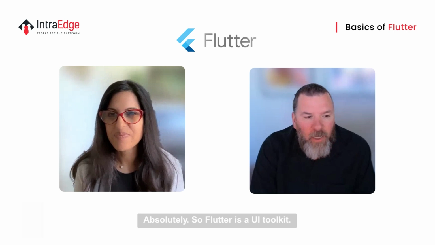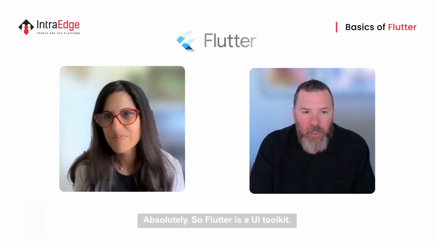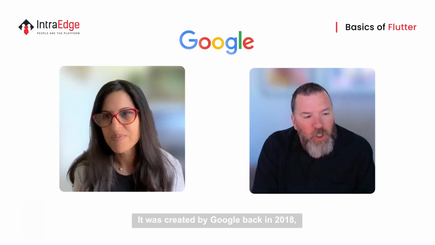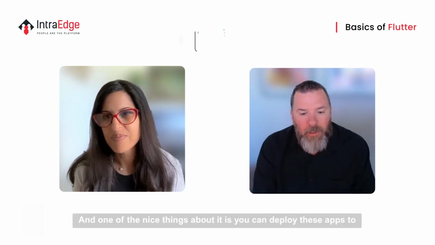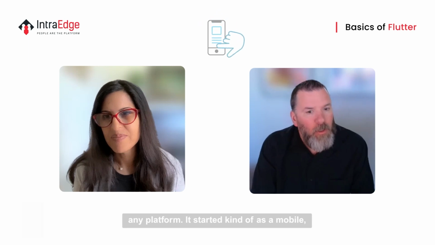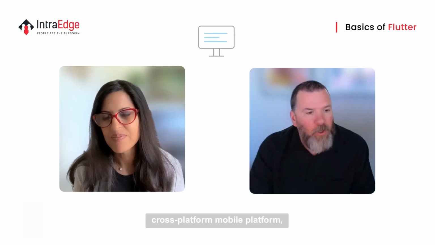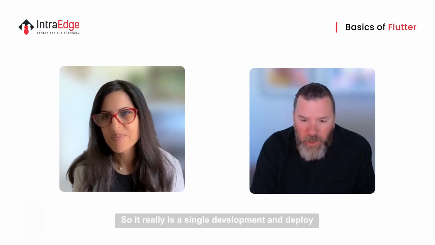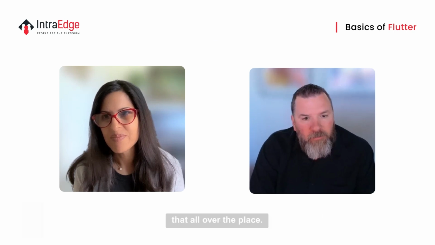Absolutely. So Flutter is a UI toolkit. So it's for building apps. It was created by Google back in 2018, so it's pretty mature. And one of the nice things about it is you can deploy these apps to any platform. It started as a cross-platform mobile platform, but now you can do web, you can do desktop. So it really is a single development and deploy that all over the place.